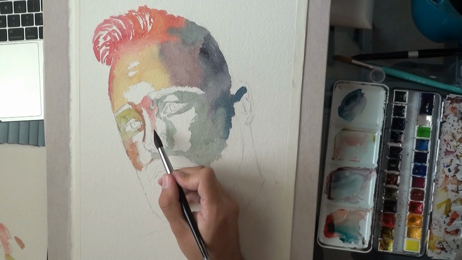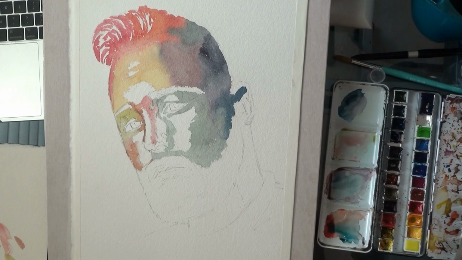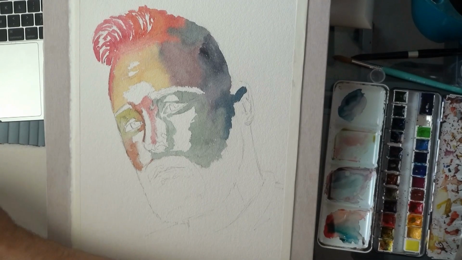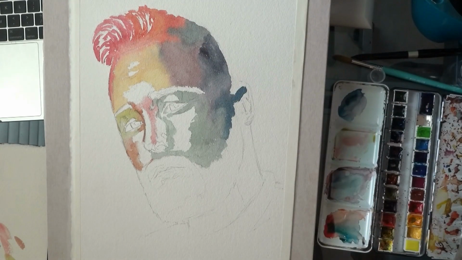So now I'm working my way around the nose. What I'm doing right now should have merged with the green on the right, and I am now doing it after the green has dried a bit, so the result may not be perfect, but here I remembered to blend the red into the white. Notice how I skipped the eyebrows, because they're going to be significantly darker.